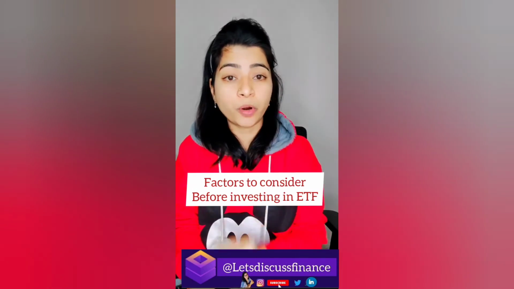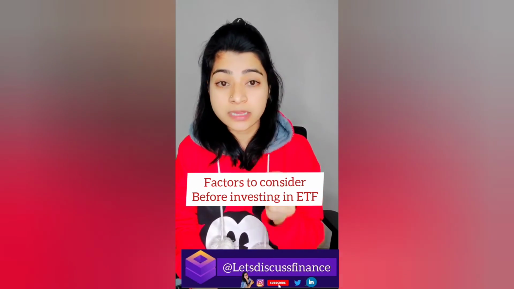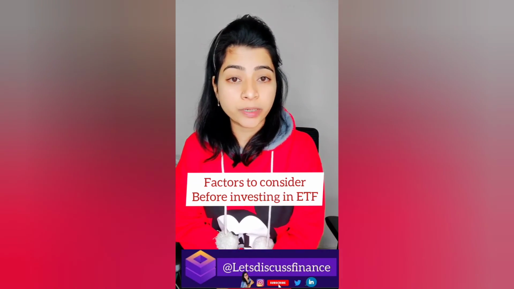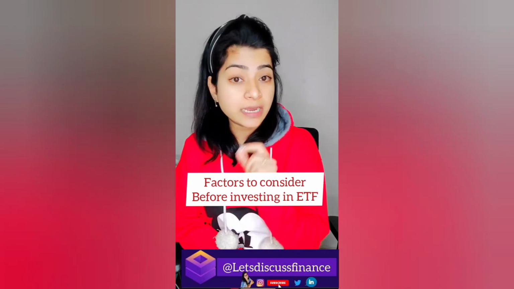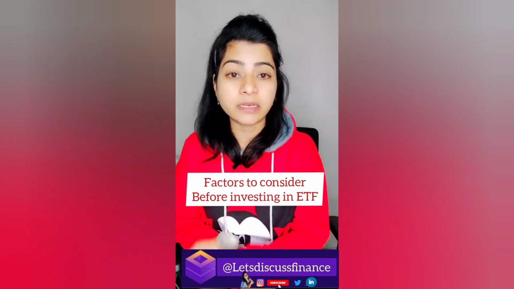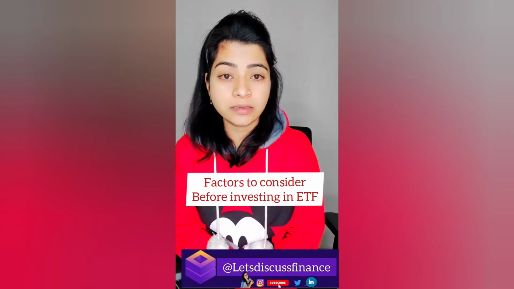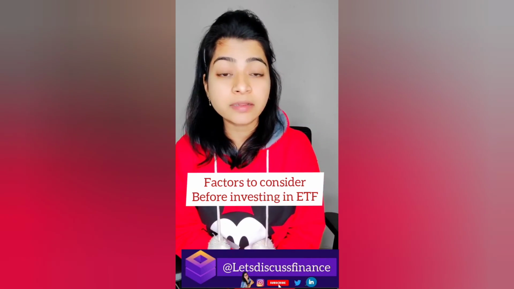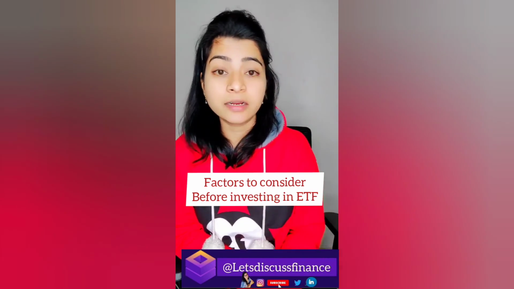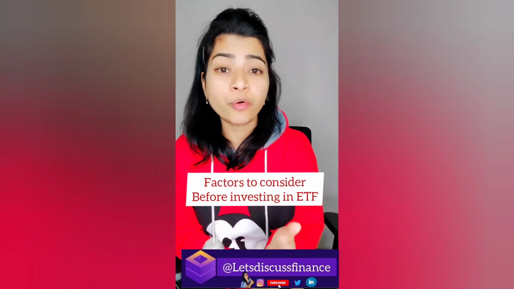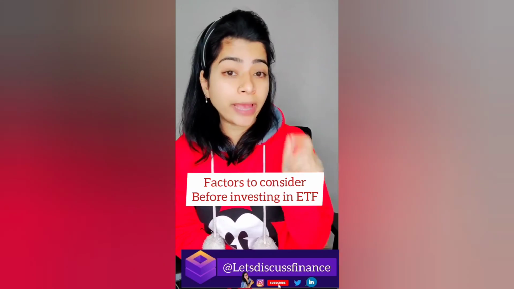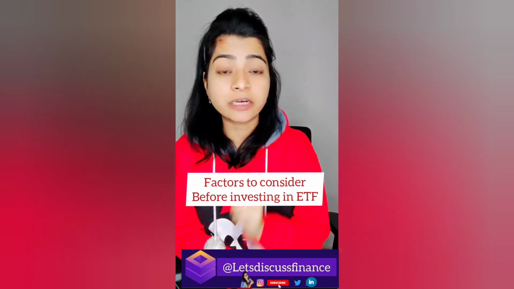And now the most important part, the factors you should consider before investing in ETFs. So there are 4 basic parameters. Number 1, tracking error. The lesser the tracking error, the more efficiently the underlying index will be replicated. Number 2, liquidity. The higher the liquidity of the fund, the easier it will be to trade that ETF. Number 3, TER, total expense ratio. Of course, the lesser the better. And in the end, the 4th is AUM. The higher the AUM, the better it will be.